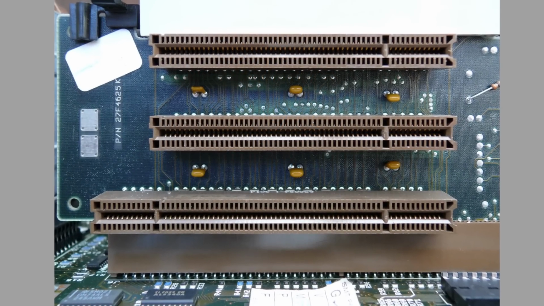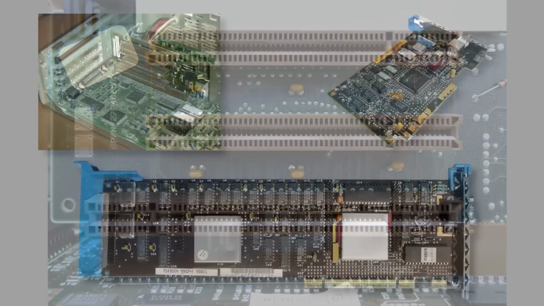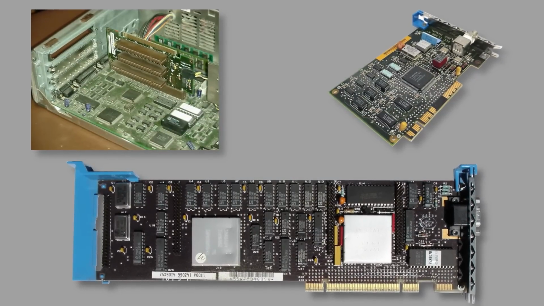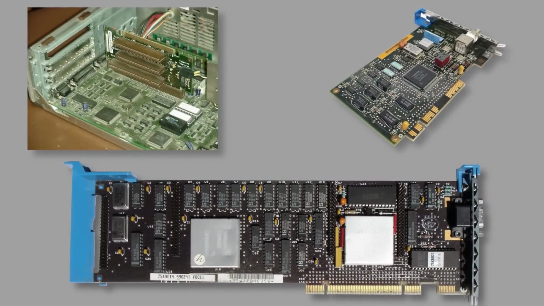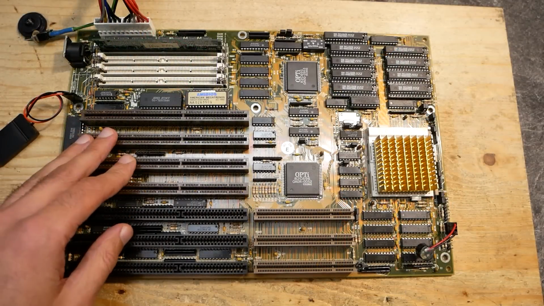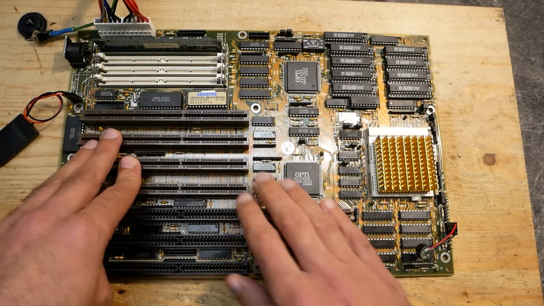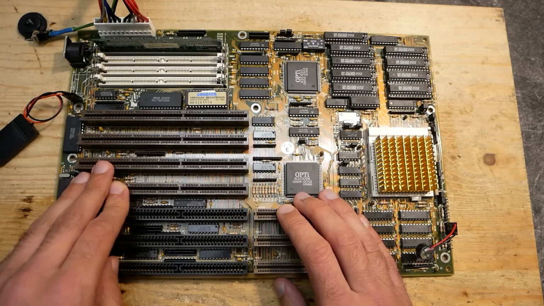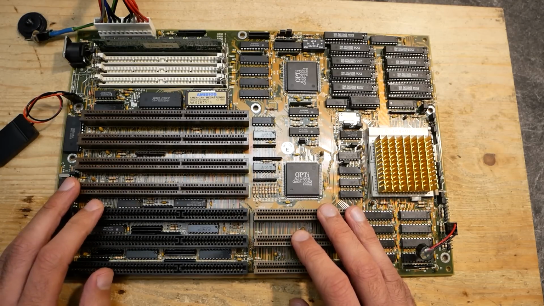As I mentioned, among other features, MCA provided a standardized and centralized setup utility which could be used to assign hardware resources and settings for the installed hardware. As EISA was developed one year later, this feature was also implemented there, though in a slightly different way, but roughly went in the same direction.